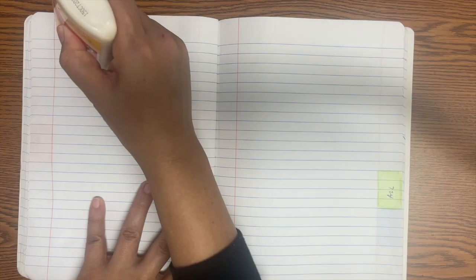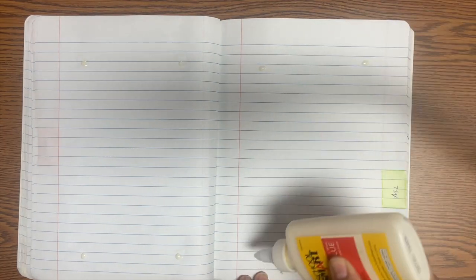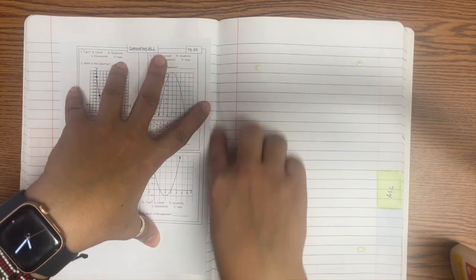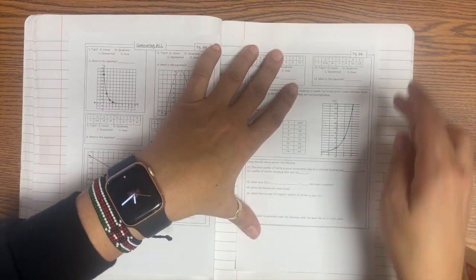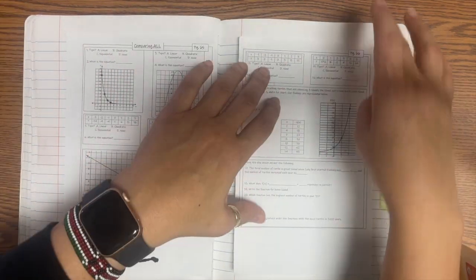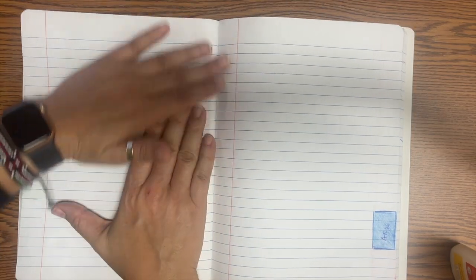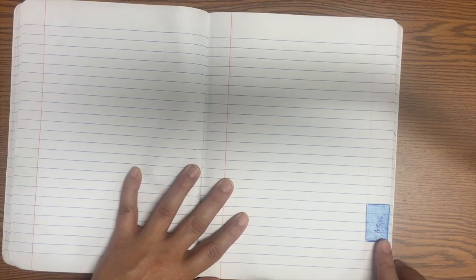Again, 4 small dots towards the middle. Just small dots. It doesn't need to be a lot inside the pages in the middle. Again, glue your page as close to this middle part as you can. Stay away from this, stay away from that. All right, hold your pages when you turn it over so they don't move, and then you can gently press down.